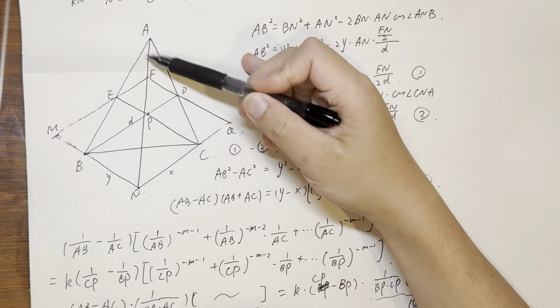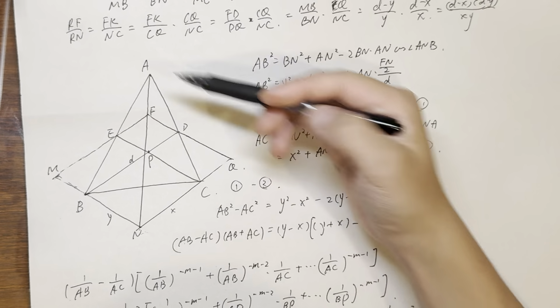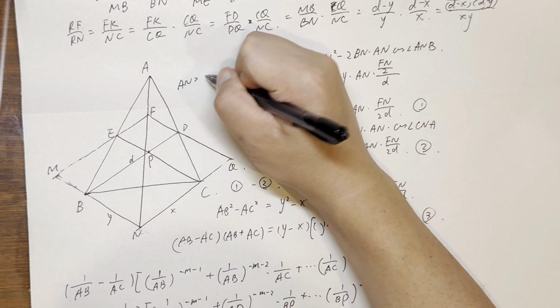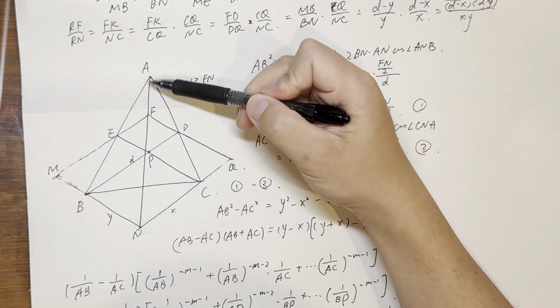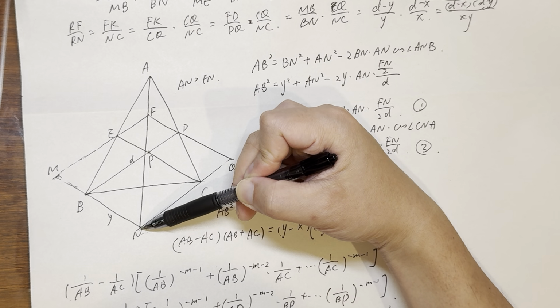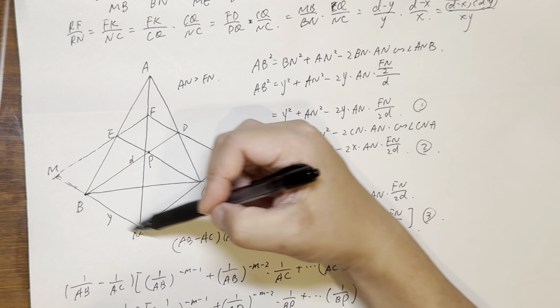If you look at the figure, we know that AN is larger than FN, right? AN is larger than FN, and D is larger than y.